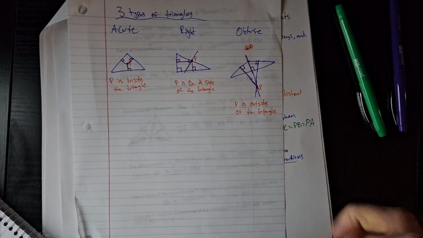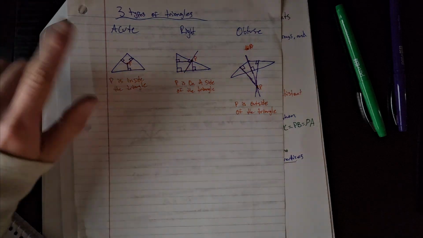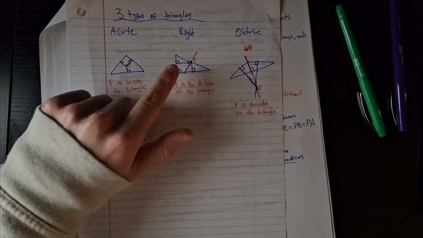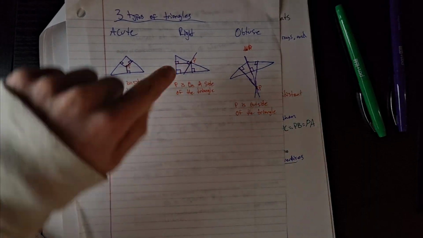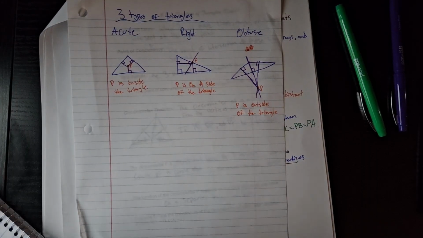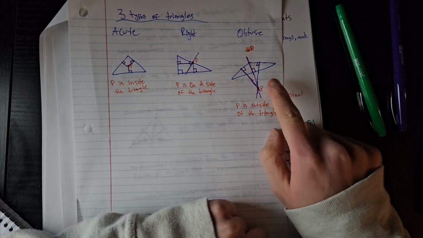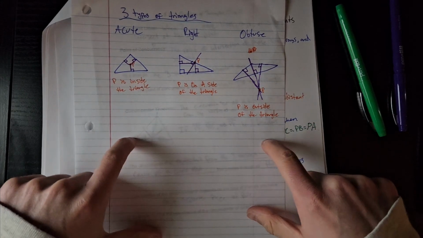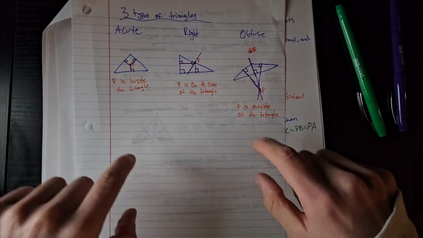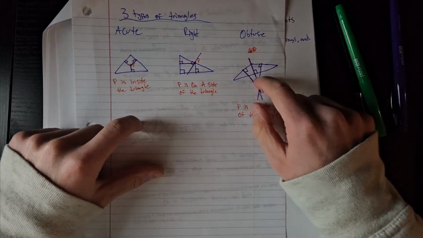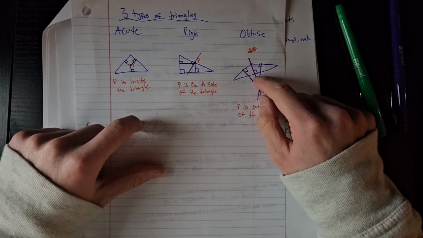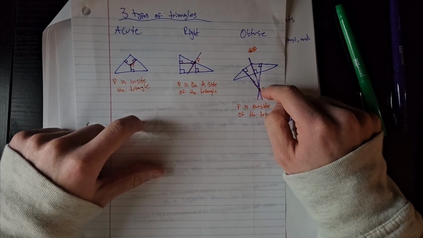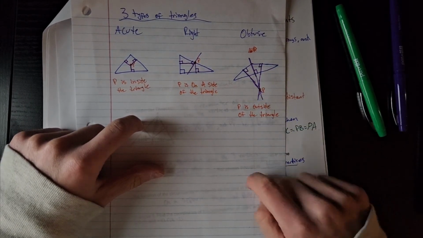Keep this in mind. P for an acute triangle is going to be inside. For a right triangle, P is going to be on the triangle itself. And for an obtuse triangle, P is going to be outside of that triangle. And this is for circumcenters, which is made by the intersection point of all of the perpendicular bisectors on these triangles. And each side has its own perpendicular bisector.